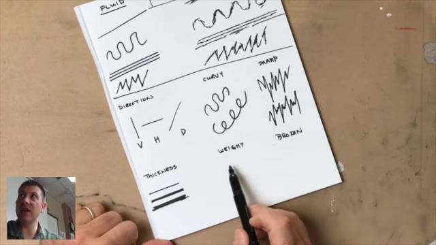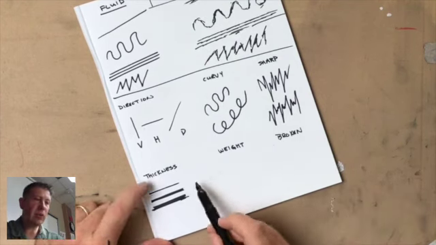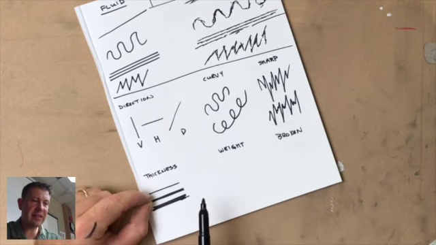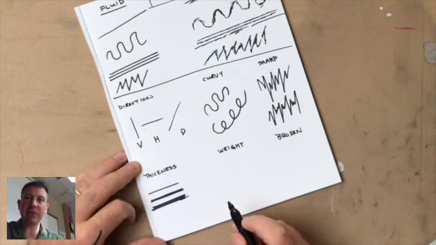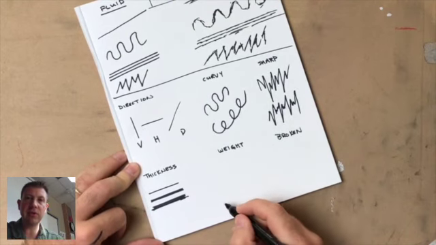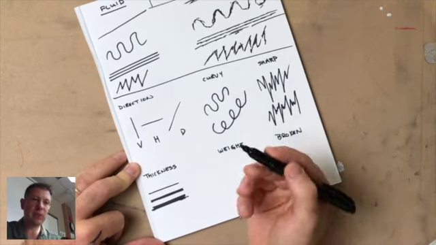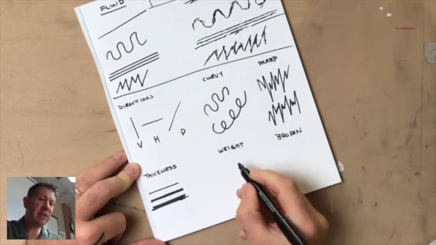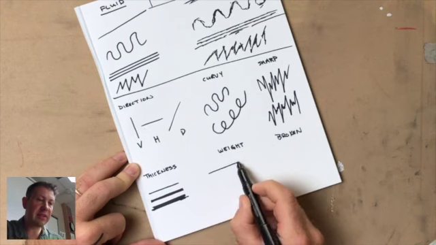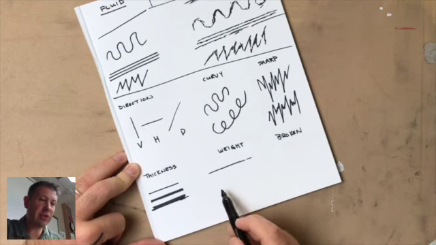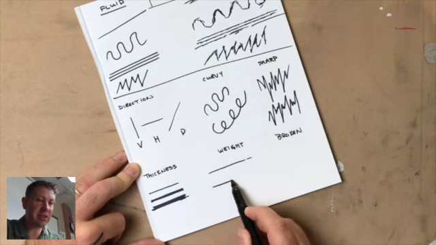Thickness and weight are related to each other. Whereas thickness is about how wide the line is, weight is about the amount of pressure that we apply to the surface of the paper, in this case with our Sharpie. In order to make a low weight, I'm going to press very, very lightly, and in order to increase my weight, I'm going to press harder.